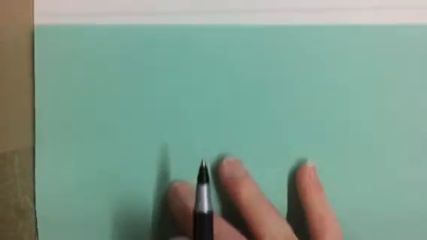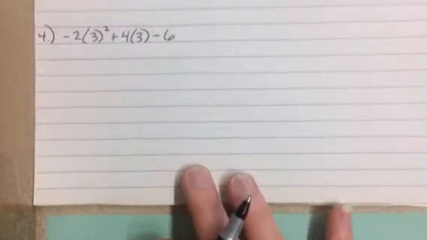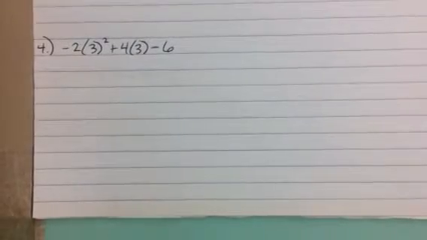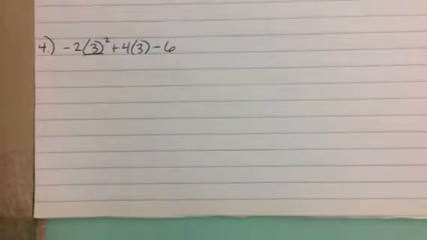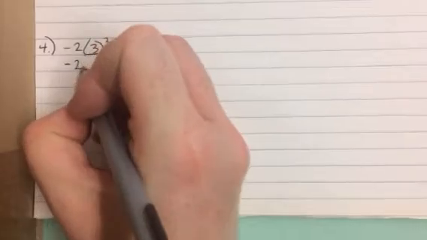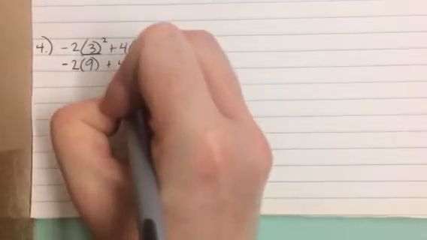All right, and then the last one we're going to take a look at is number 4. So with this one, I don't have any parentheses because there's nothing to do inside the parentheses. So I'm going to move on to exponents. Now be careful, this is negative 2 times whatever I get when I do 3 squared. So the only thing that the exponent is actually on is the 3. So 3 squared gives me 9, and everything else I'm just going to bring it down.